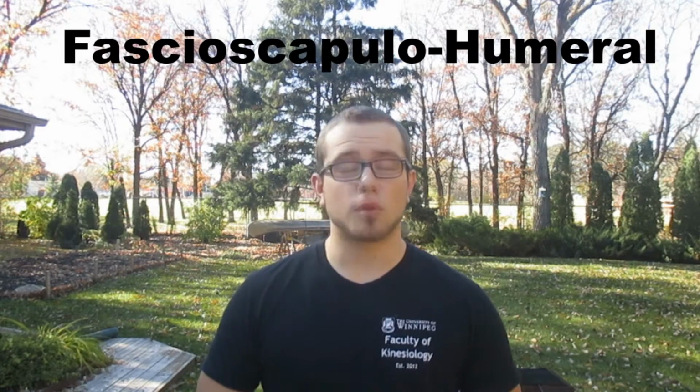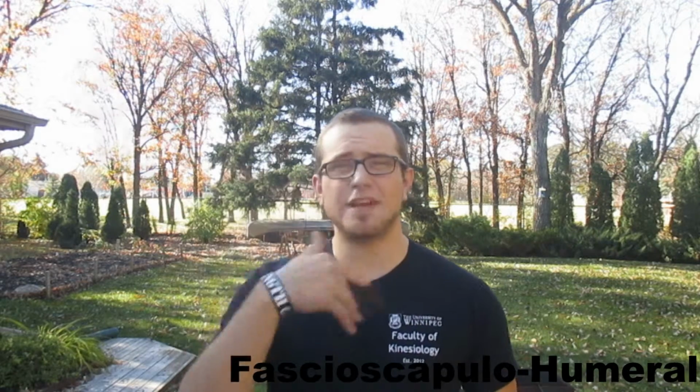The next type is the limb girdle type, and it affects primarily the shoulder or pelvic girdle. After the age of 20, other muscles start to get involved. There's also the Fascioscapulo-Humeral type. This affects primarily the facial and shoulder girdle muscles. It will eventually spread to the pelvic girdle. Sometimes it's not noticed at first, but will increase in intensity over time.